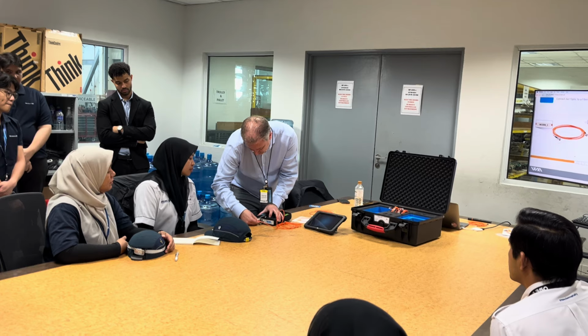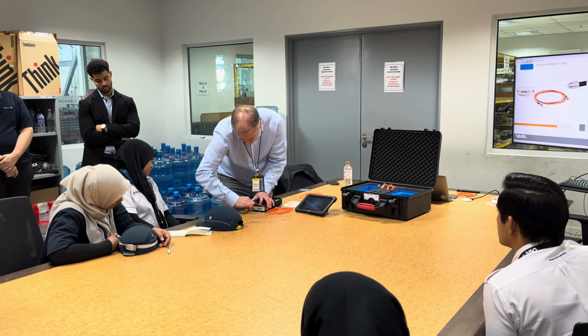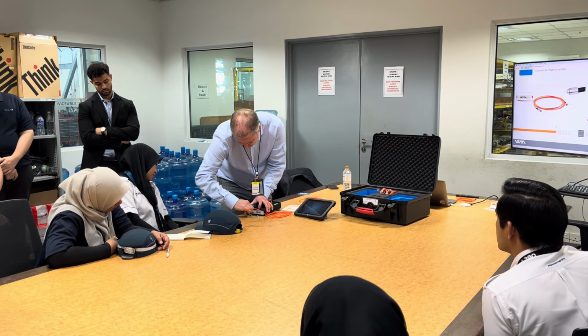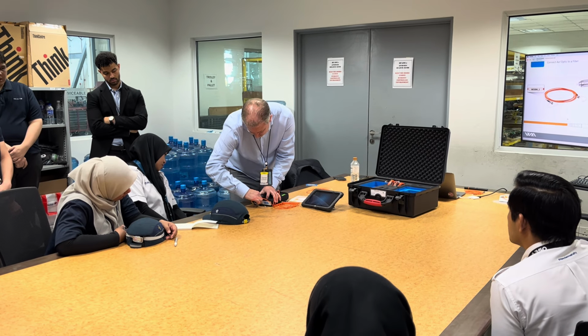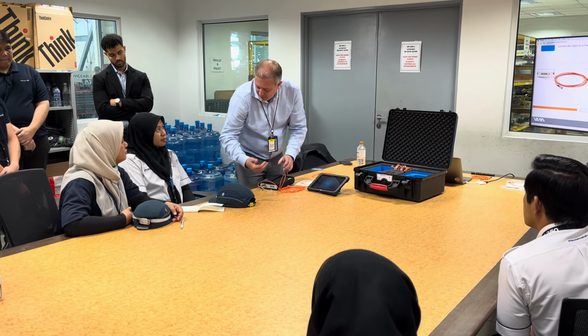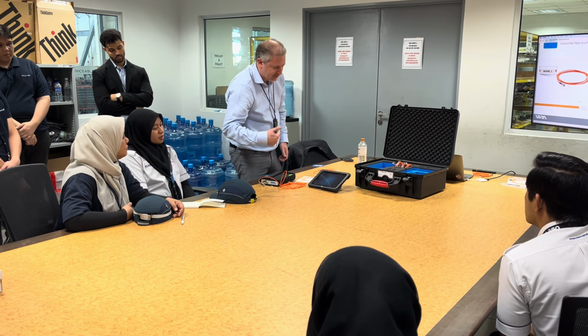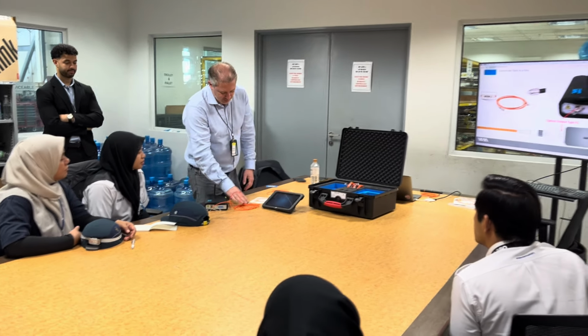I have to be careful when I do this. I have to find the... and I can screw. No need to be too tight, but still remember the physical contact. So now I'm connected. I have a launch fiber here.